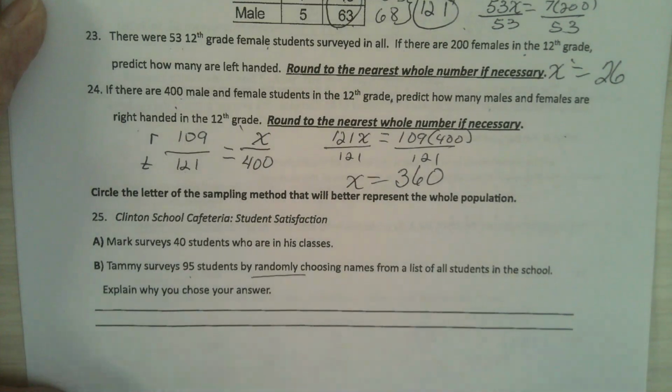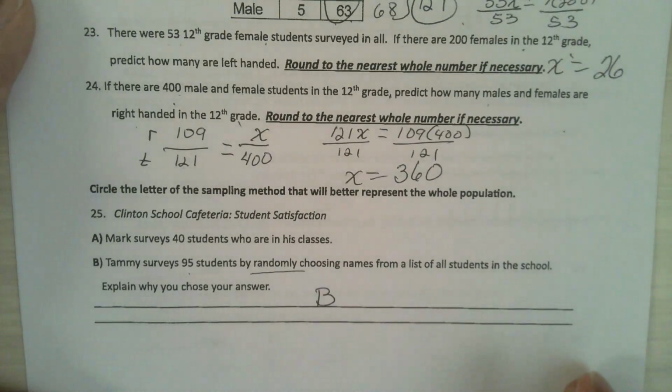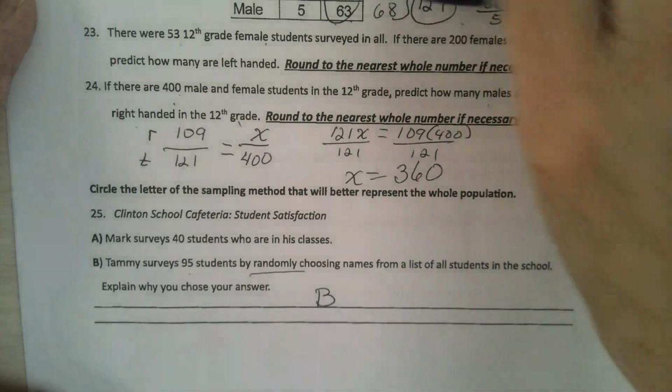Yes, B. It's random and it's a larger survey. The more people you survey, the more accurate you're going to be, and it's random. So those would be two reasons that you could add for that.